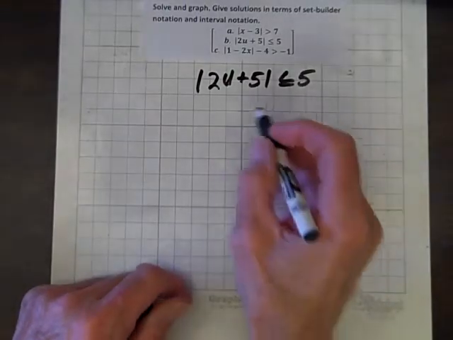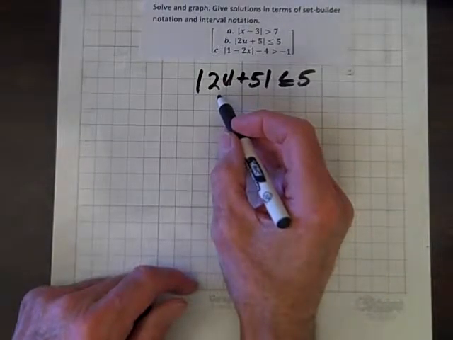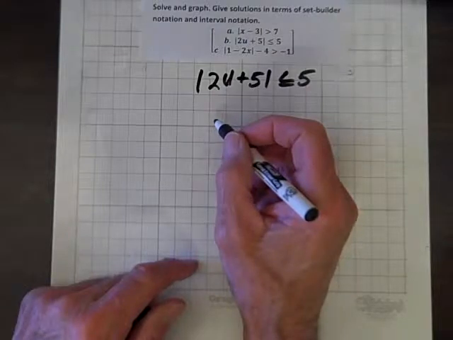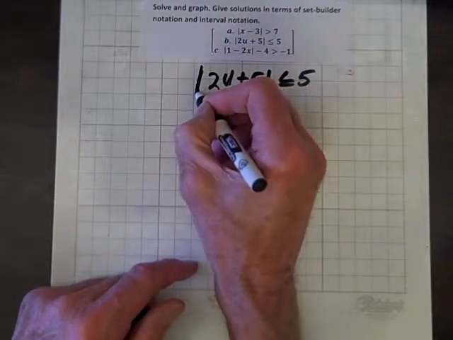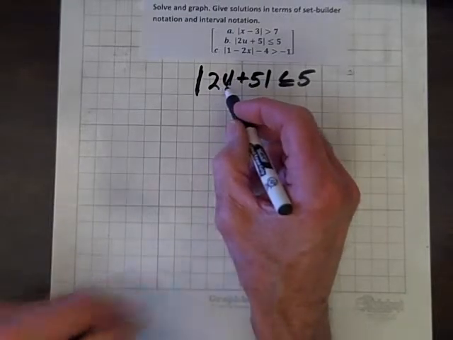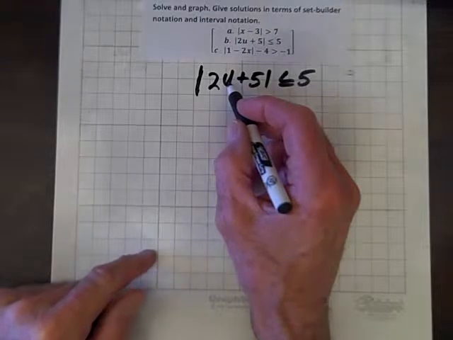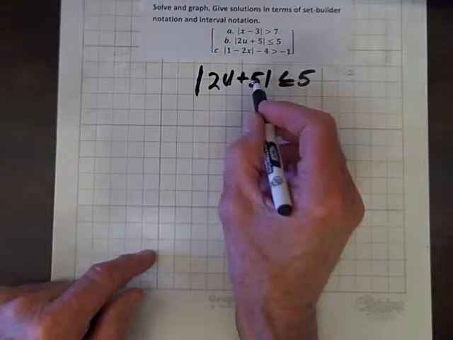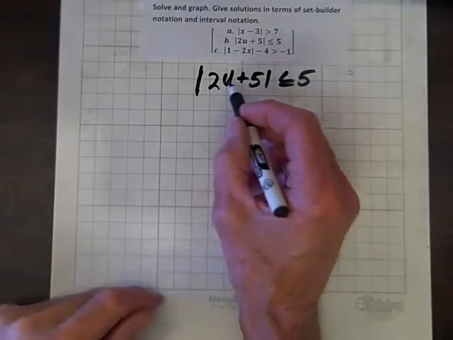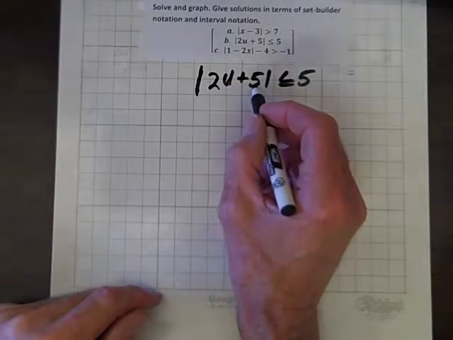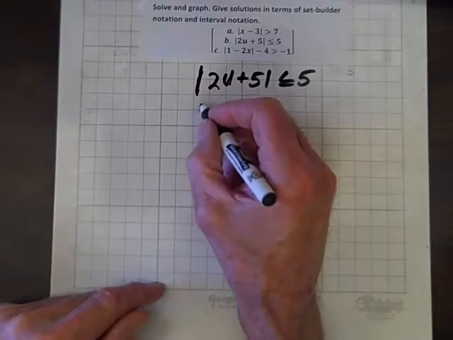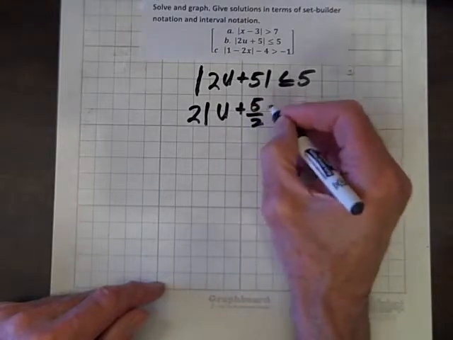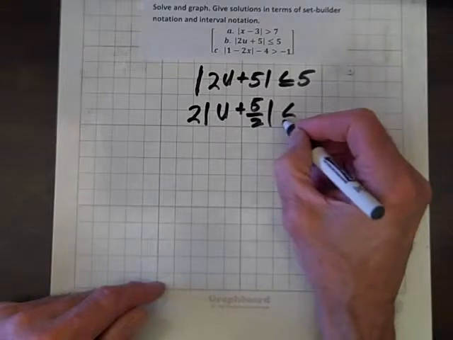Now for this problem, we do not have the form that I initially presented. The problem is the absolute value of 2u plus 5. The coefficient on u is not 1. It has to be 1. But we can factor any positive value out of an expression contained in absolute values. So I'll factor a 2 out of that, and so we have u plus 5 halves. The absolute value of that is less than or equal to 5.